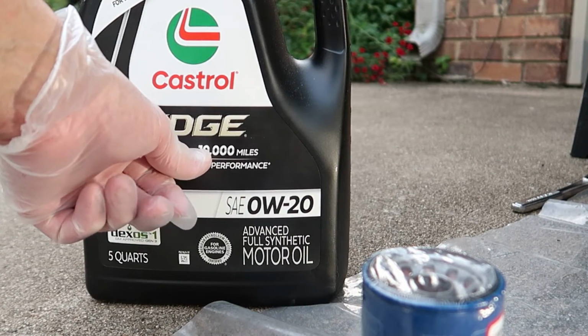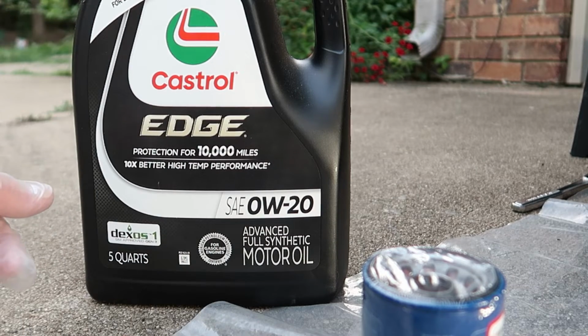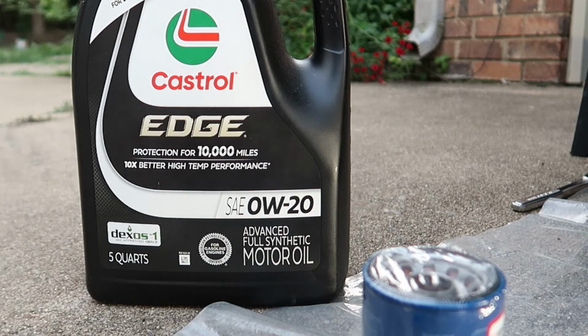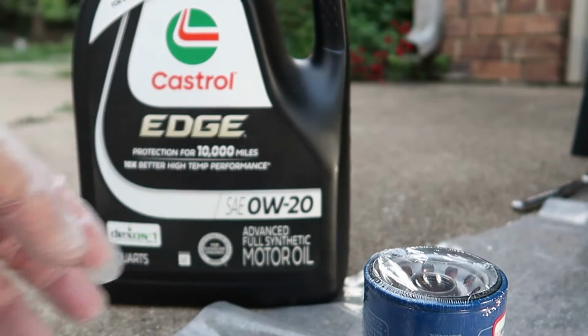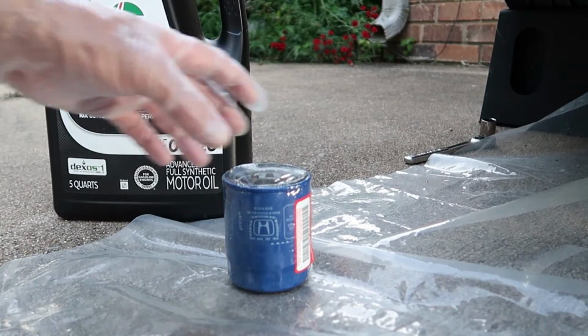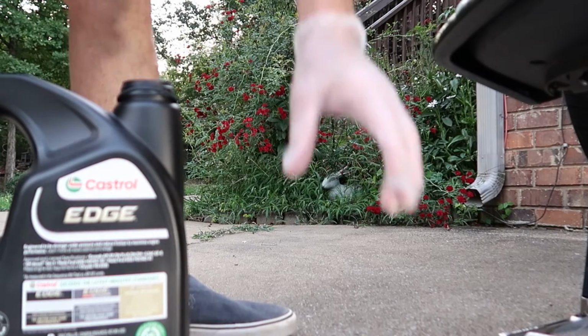Obviously, you're going to use whatever motor oil you like to use, and you're never going to go 10,000 miles, by the way. It says protects up to 10,000 miles. No, we're not doing that. 0W-20 weight is the one you're going to be using for your 1.5 liter engine.